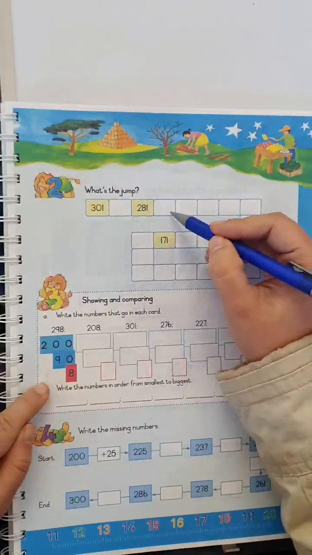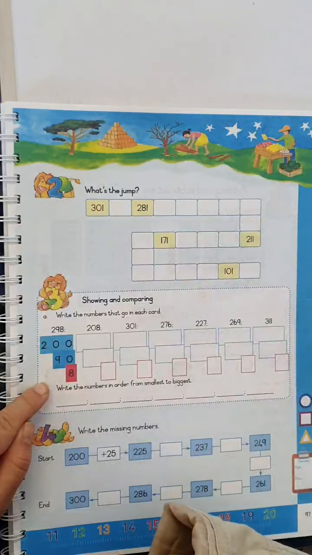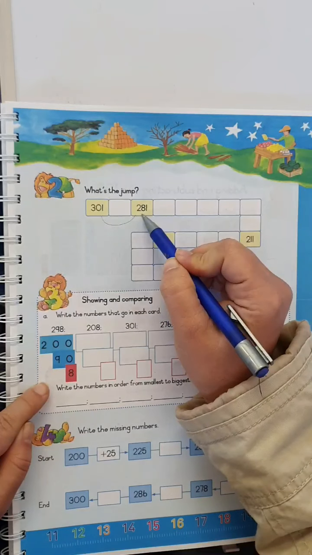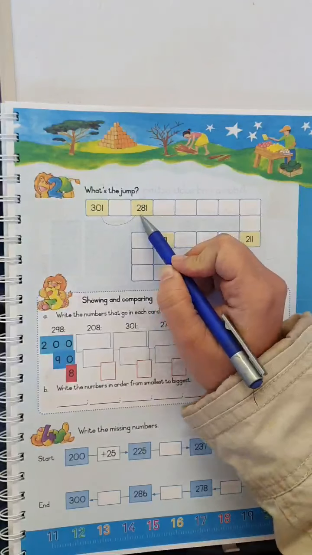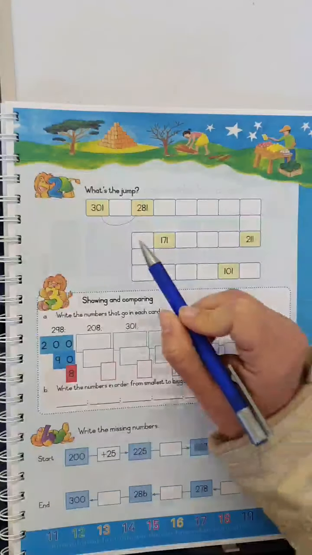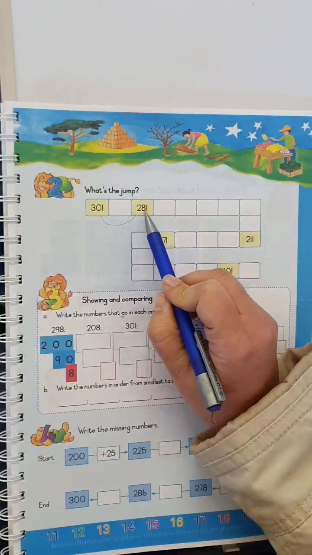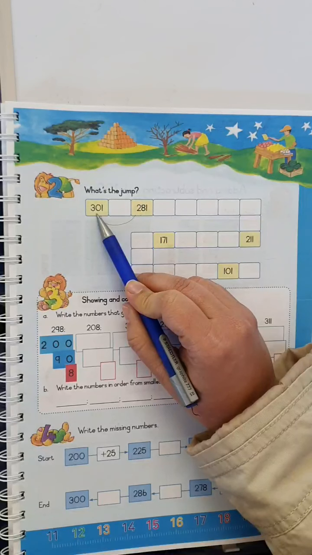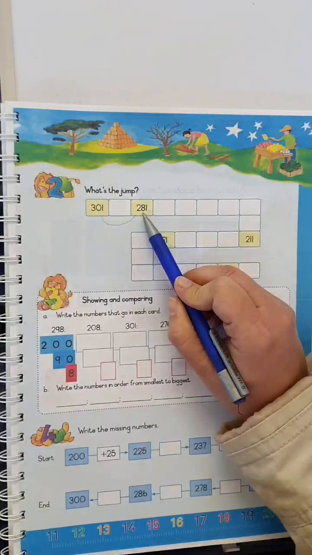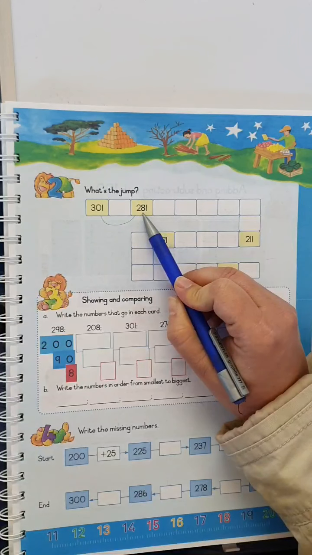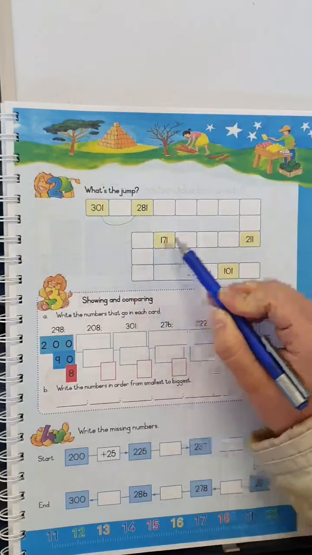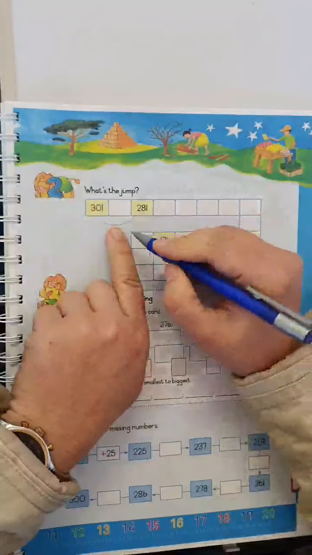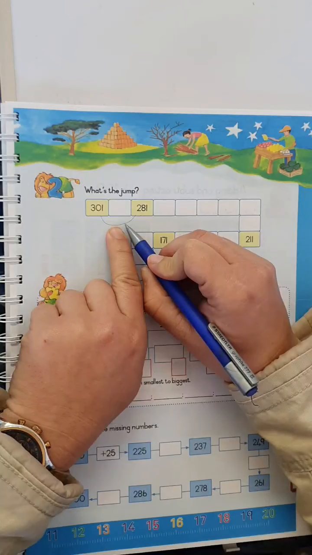Again, we're going to fill in all the missing places. Okay, but as you can see, they skipped one and then they jumped to 281. So like I've told you last week, the first thing you have to do is see, are they counting forward or are they counting backwards? As you can see here, it starts with 301 and then it jumps to 281. So you can then see they are counting backwards.